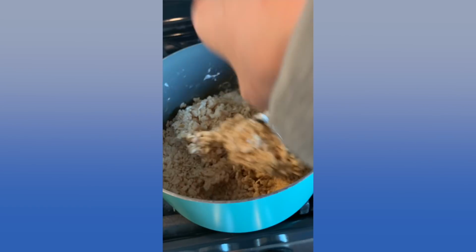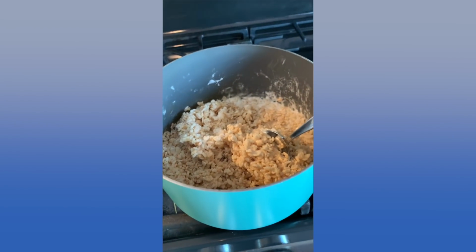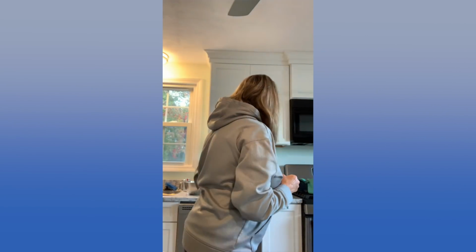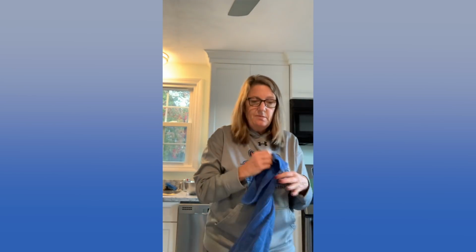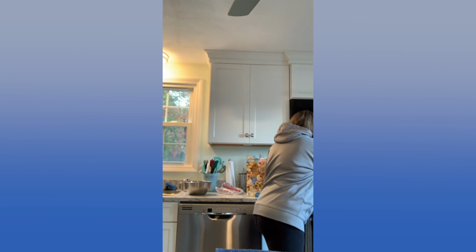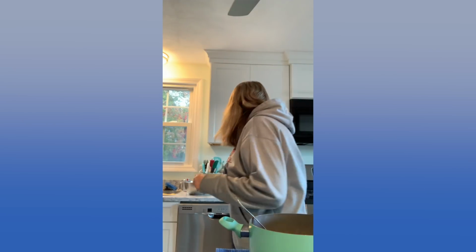So I'm going to put my phone down so I can take it off the stove and we can go from there. Okay, so I have all of the Rice Krispies in a pan with the butter and the marshmallows. We used a bag of these marshmallows.